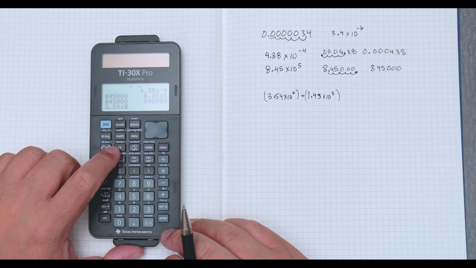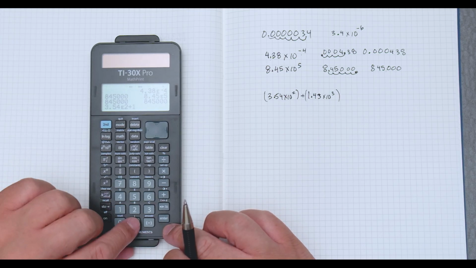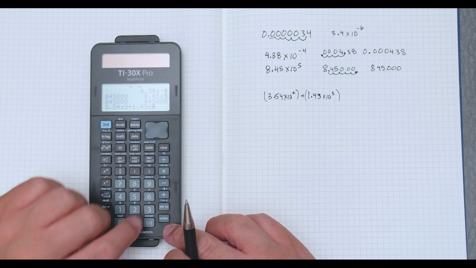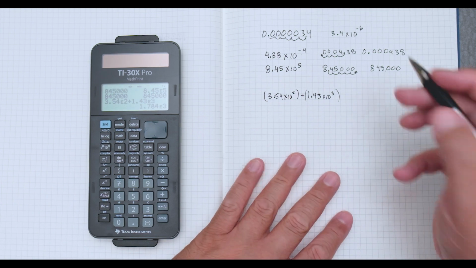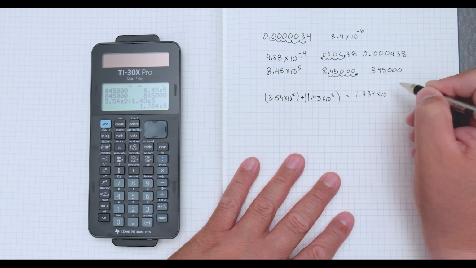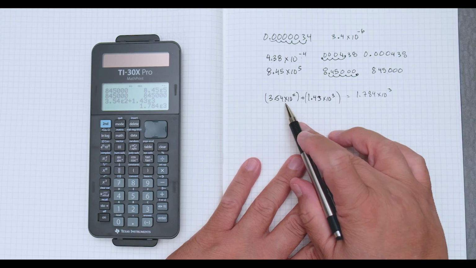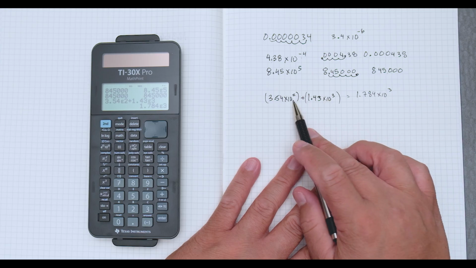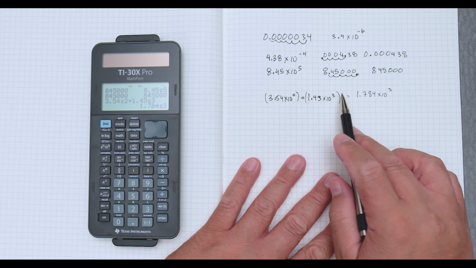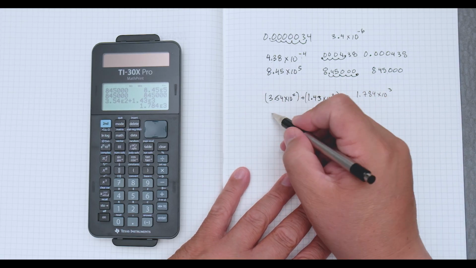EE is times 10 to the 2, plus 1.43 EE is times 10 to the third, equals, and then we get 1.784 times 10 to the third power. Okay. If you're doing this by hand, you would have to change this 2 to a 3, or change this 3 to a 2.